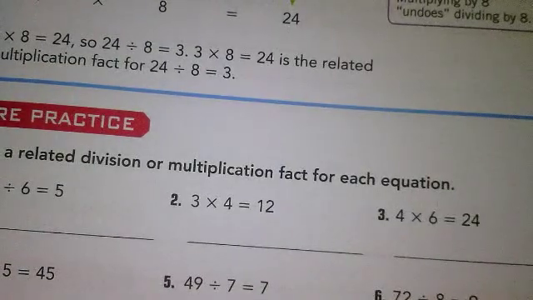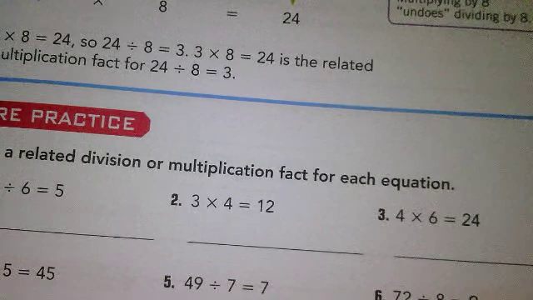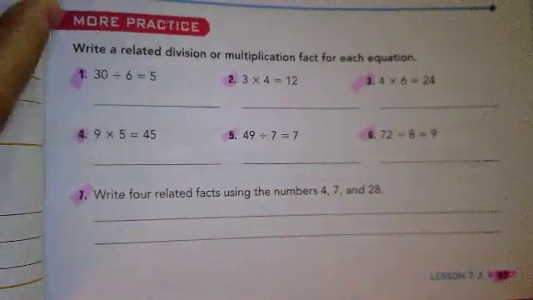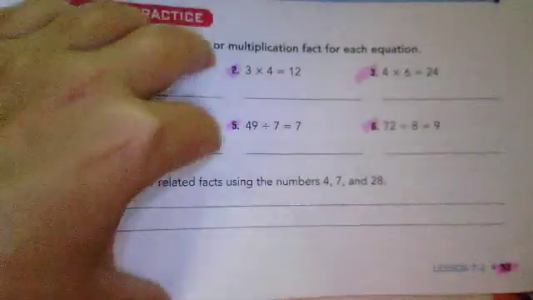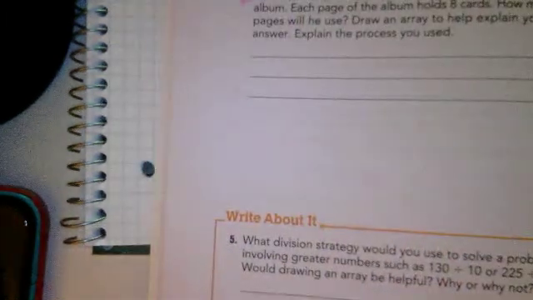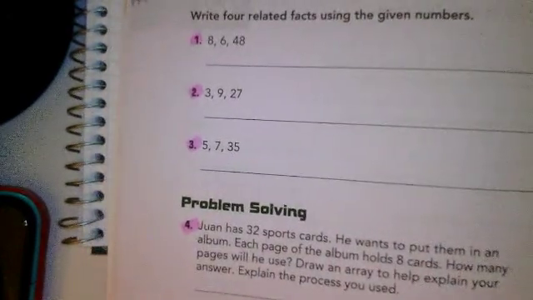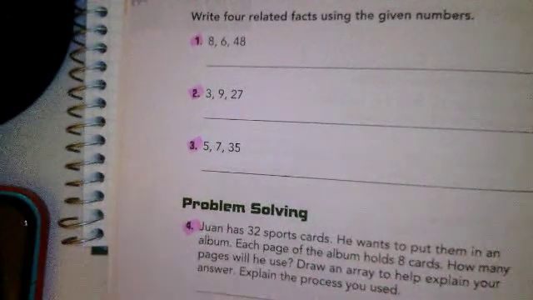So on page 93, you're doing this whole bottom section. 1, 2, 3, 4, 5, 6, 7. That's on page 93. Make sure you highlight everything on page 93. And then on the back side, on page 94, you're just doing 1, 2, 3, and 4. So you don't need to do the write about it on that one. Well, that's extra credit. It is extra credit if you want to do it. Okay, but 1, 2, 3, and 4 on page 94.